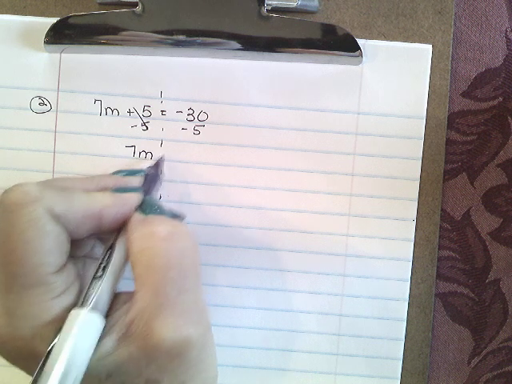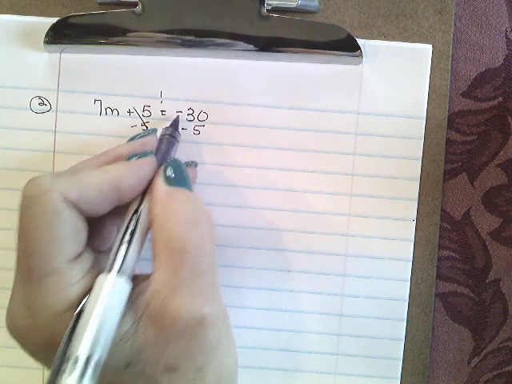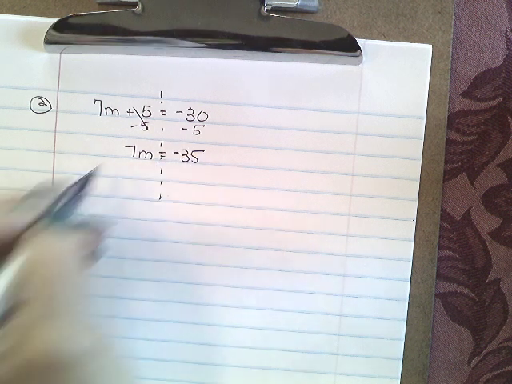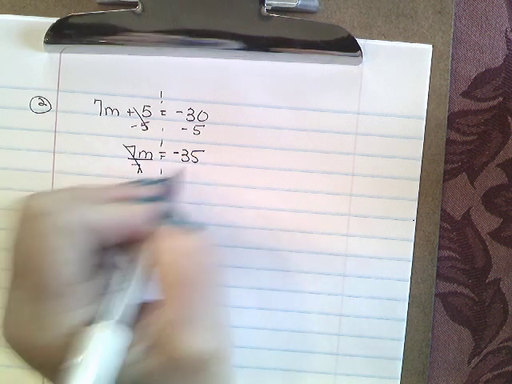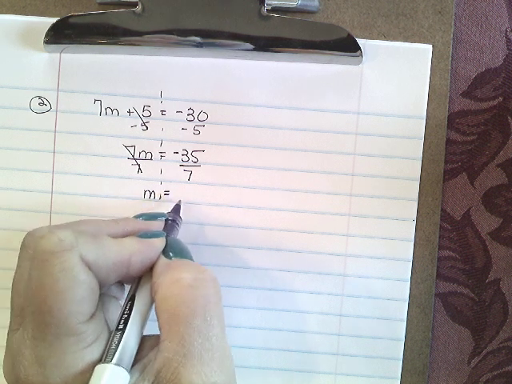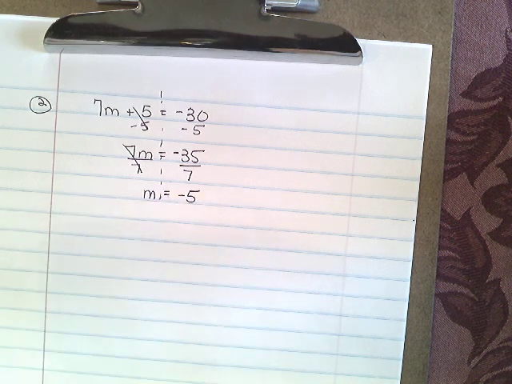This becomes 7m equals, remember, a negative plus a negative remains a negative. And then we divide both sides by 7. M is equal to negative 5.